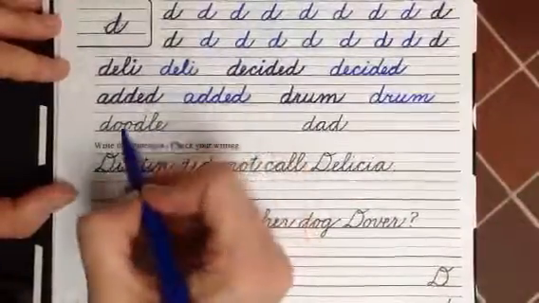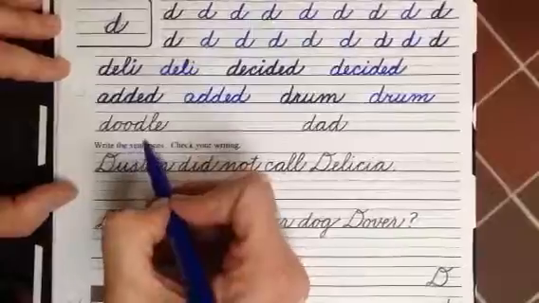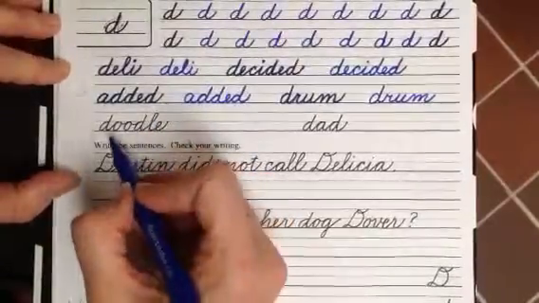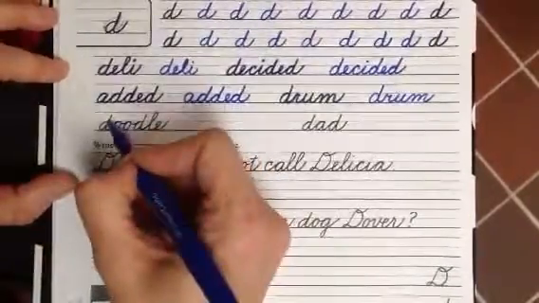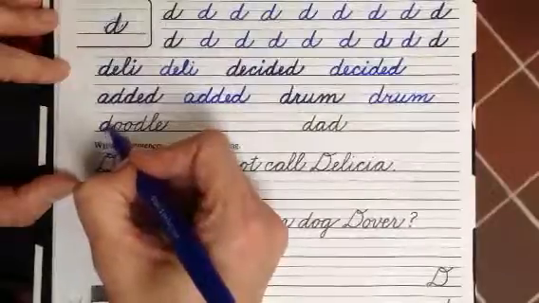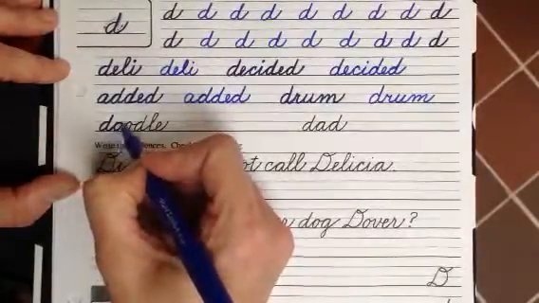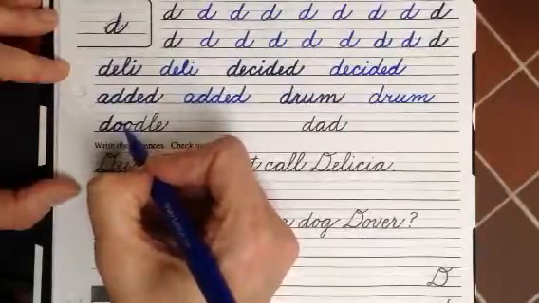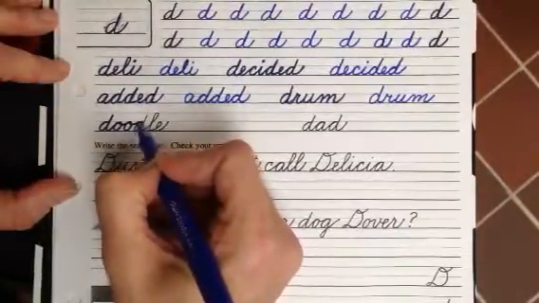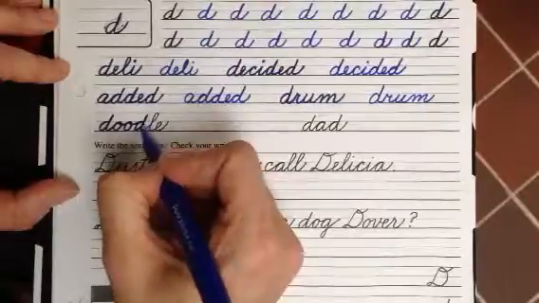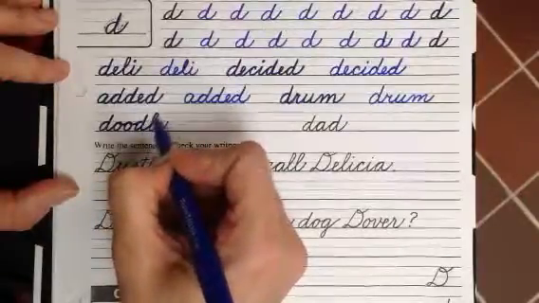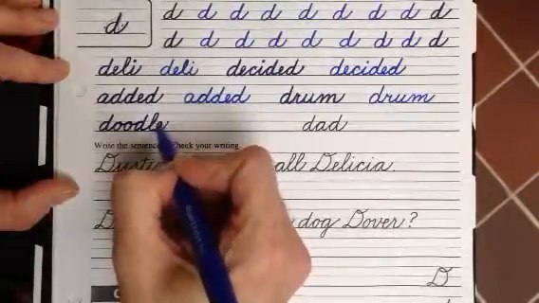Alright, next, this one has two O's in it, and two O's here will make an oo sound. Doodle. Sometimes whenever you're bored or you don't have anything to do and you're waiting for the next thing, you will doodle on your paper. You'll draw hearts or stars or other kinds of drawings. That's called doodles or doodling.